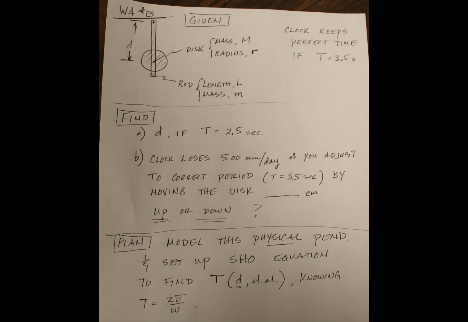Problem number 13. You're given a physical pendulum, and they tell you that you have a rod of length L and mass M. They give you numbers for those, both the length and the mass of the rod. And same thing for the disc. It's a mass M, it has a radius, and the center of the disc is located some distance d below the pivot of this pendulum.